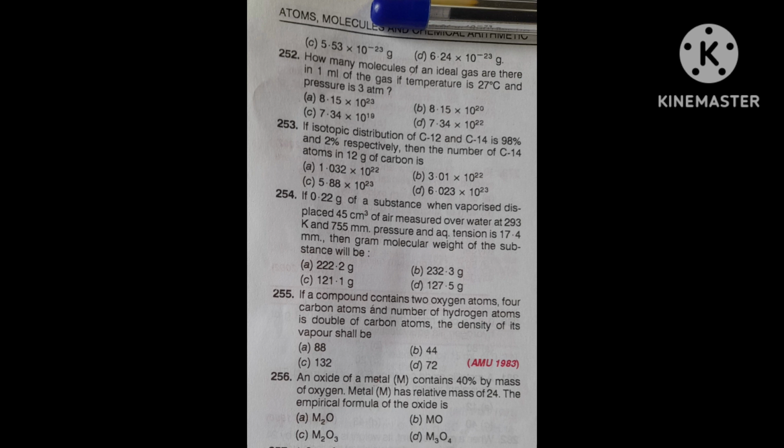So it becomes C4H8O2 according to the question. You have not done anything; everything is given in the question. Oxygen is 2, carbon is 4, and hydrogen is 8. Then the compound will be C4H8O2.